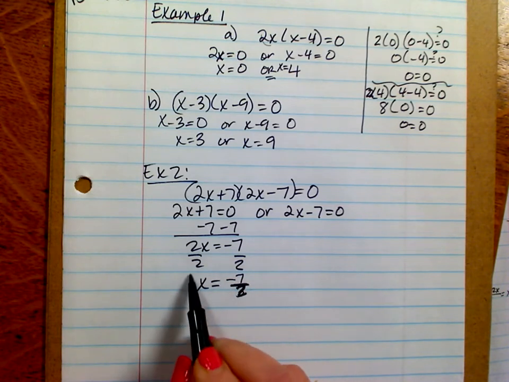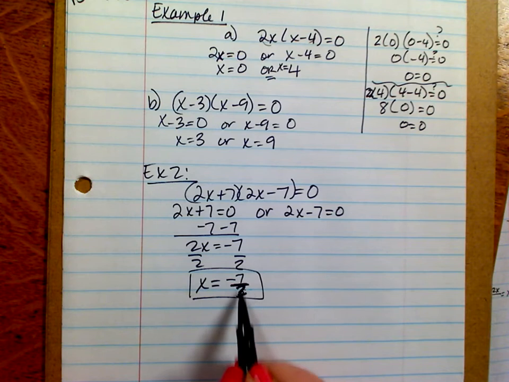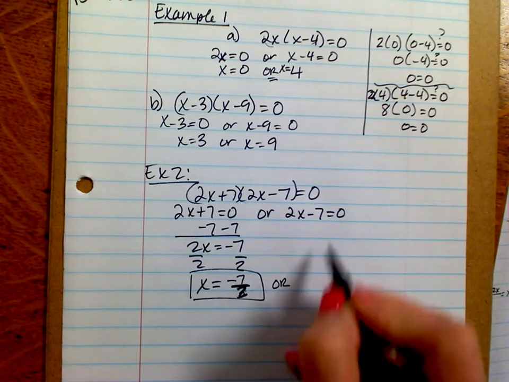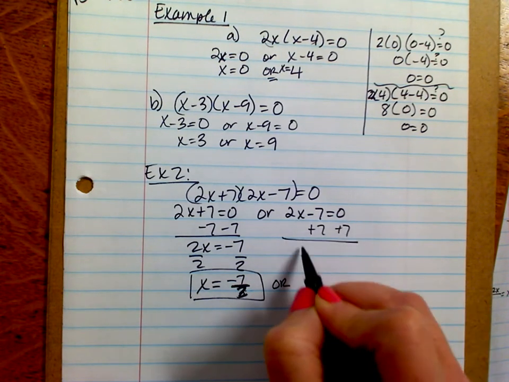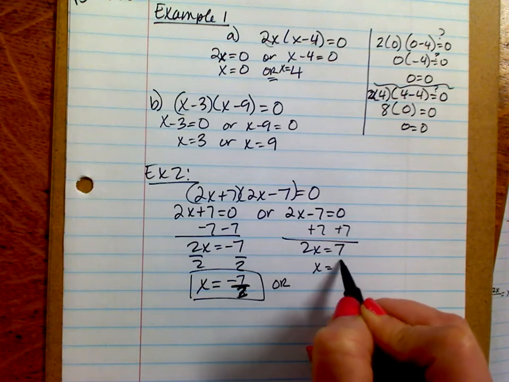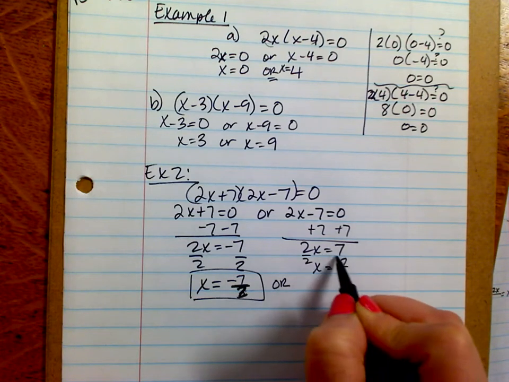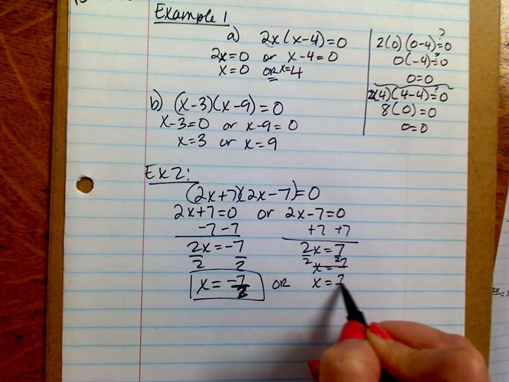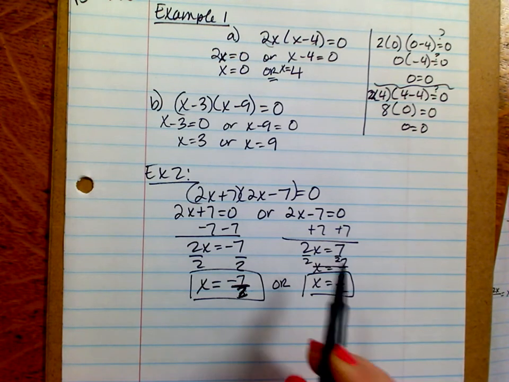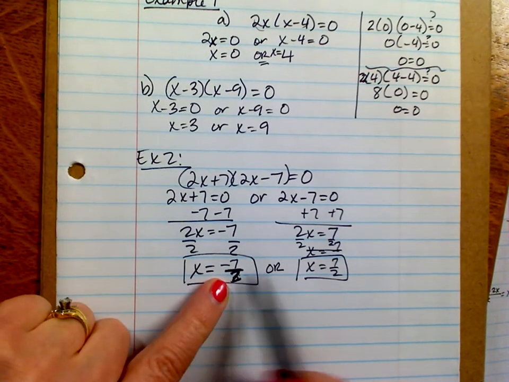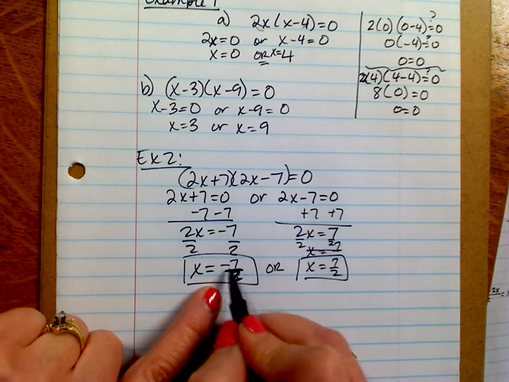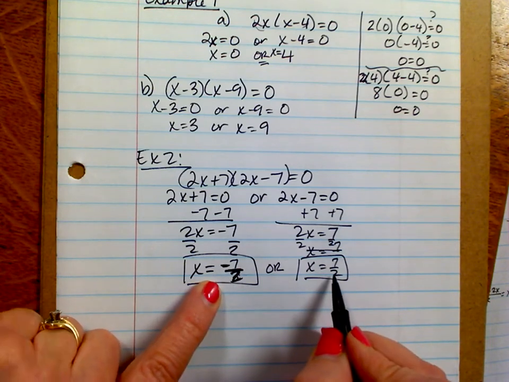I mean, you could leave it like this. This is a simplified form for you. That's fine. Or if you add 7, 2x equals 7, divide by 2, x equals 7 halves. So you can have a negative 7 half or a positive 7 half. So this one is going to have two roots.